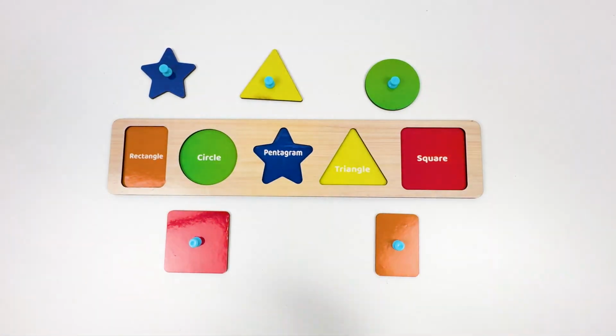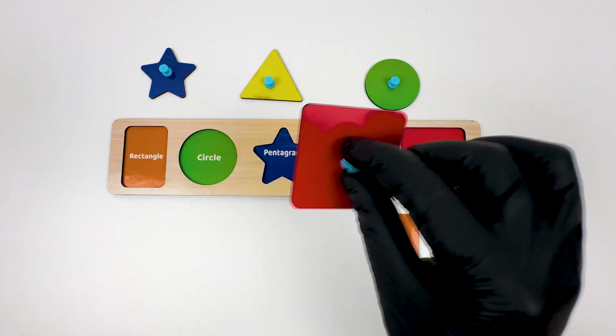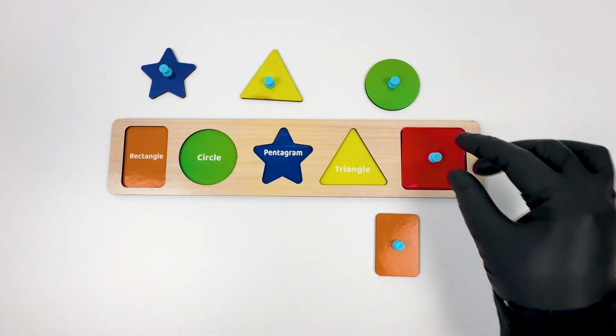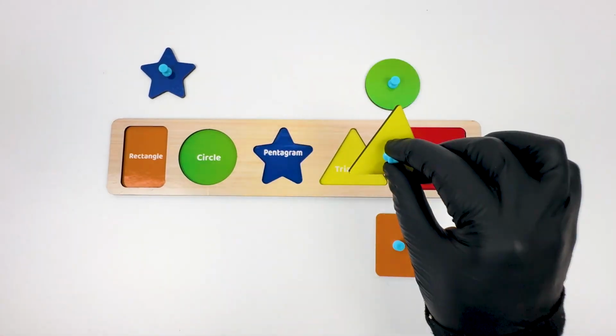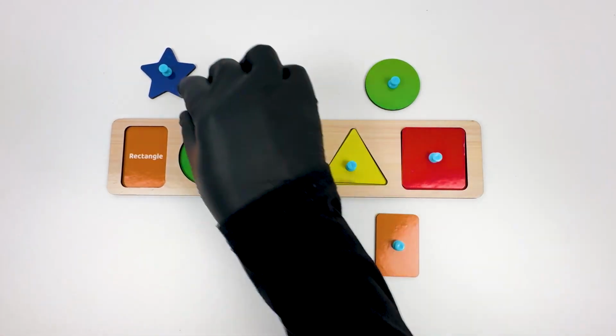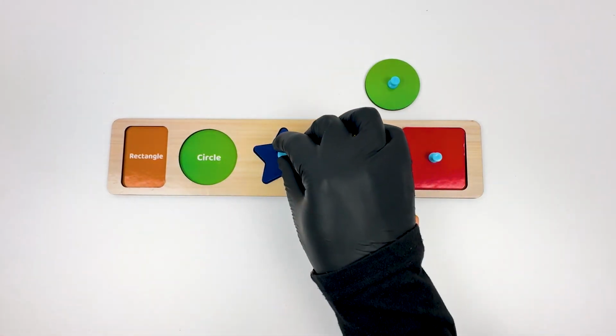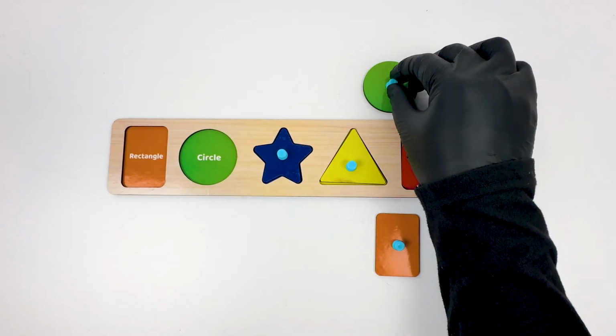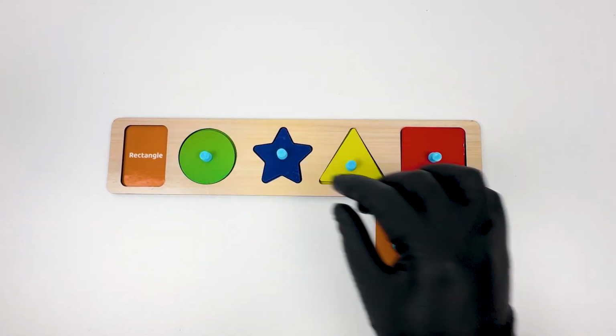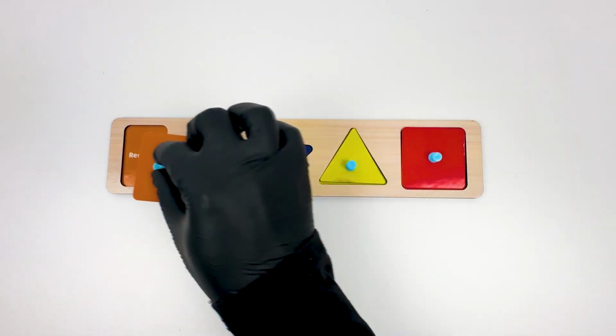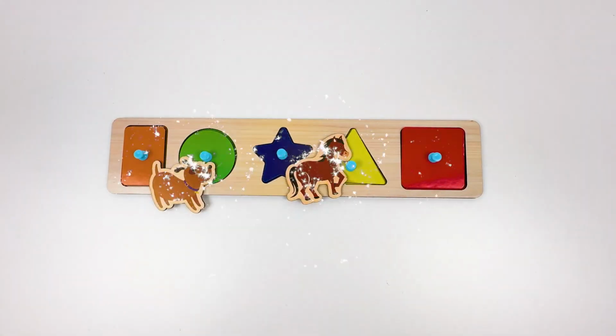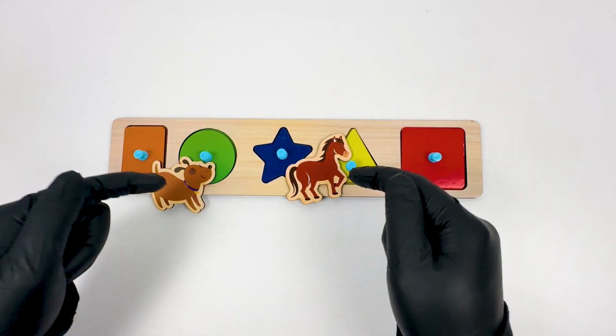Let's start with shapes. This is a square. This is a triangle. This is a pentagon. This is a circle. And the last one is rectangle. Great job, kids. The animals are back.